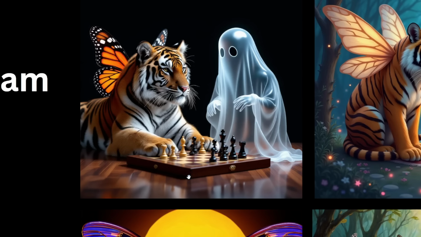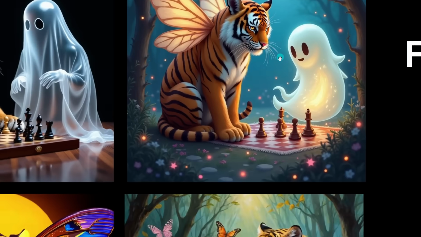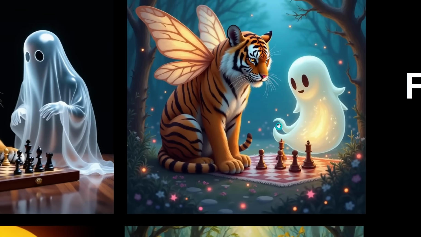The only minor flaw I can spot is that the chessboard does not look accurate. I think there should be more squares on this grid, but at least it does have pieces in both colors. And then here is Flux Dev's generation. It chose to generate this in like 2.5D, which is okay.